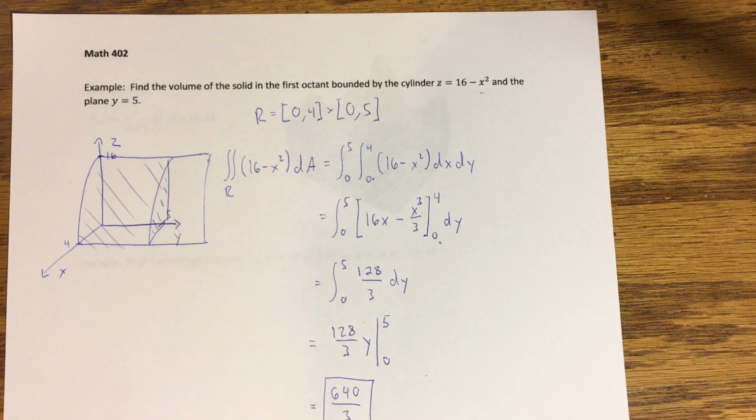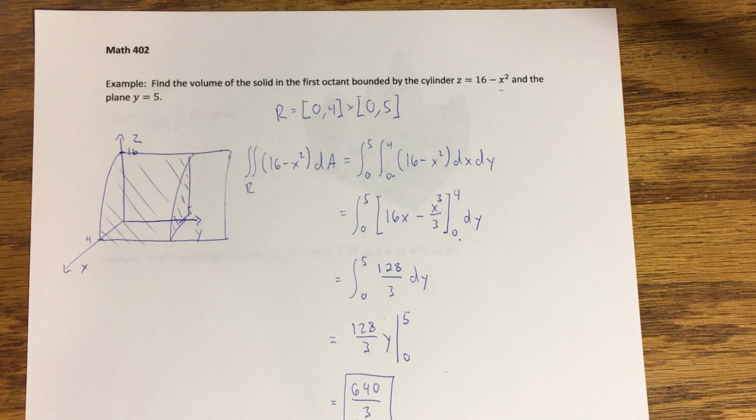Okay, so I want to take a look at another example of evaluating a double integral. In this case, it's a little bit different. We are not told what the rectangle R looks like in this problem. It says find the volume of a solid in the first octant bounded by the cylinder z equals 16 minus x squared and the plane y equals 5.